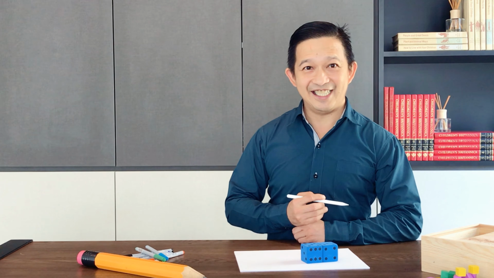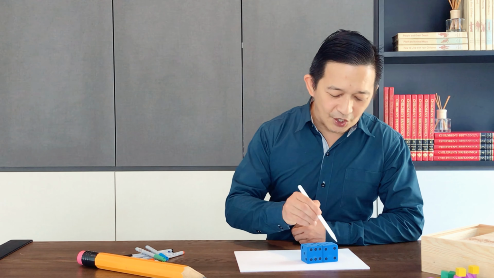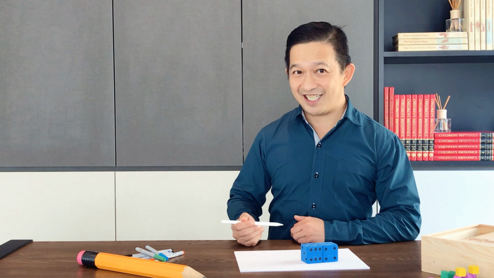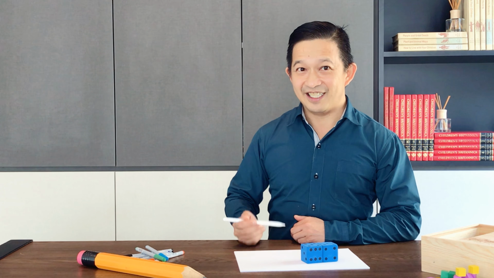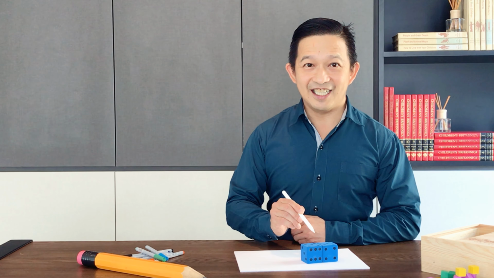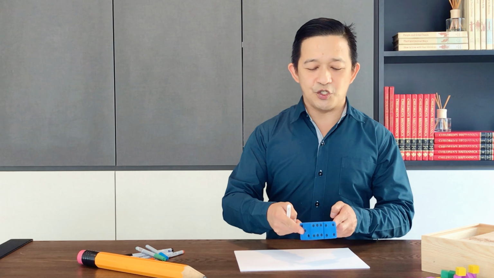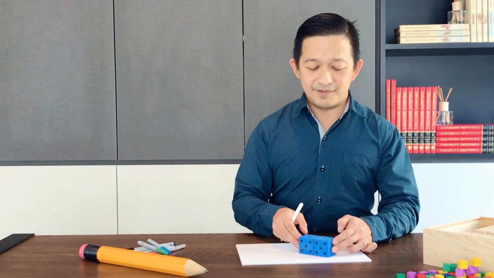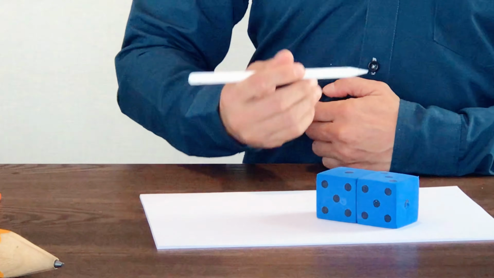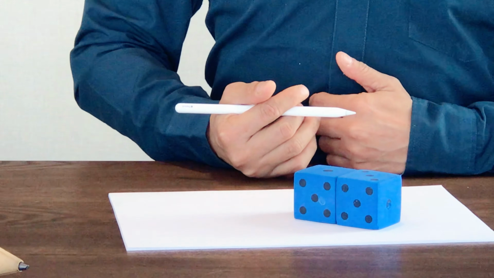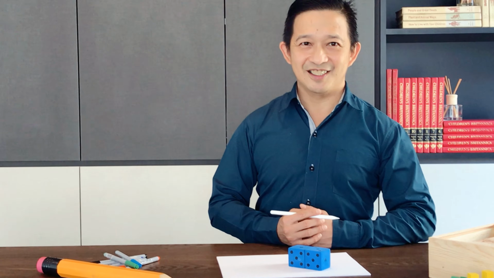Are you able to see that we can see a lot of the numbers, but there are some numbers that we cannot see? That's right. I cannot see the two numbers that are hidden in between the two cubes. We can see all the numbers except the two that are hidden between the two cubes. Our problem today is to figure out what is the total of those two numbers. That's our problem for today.